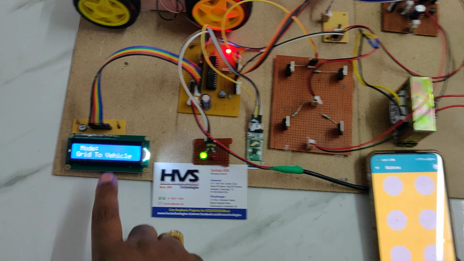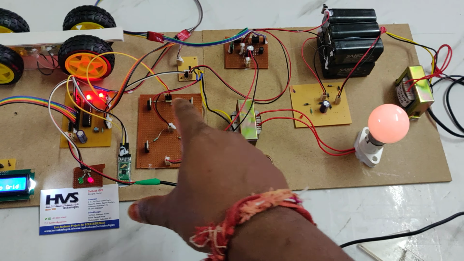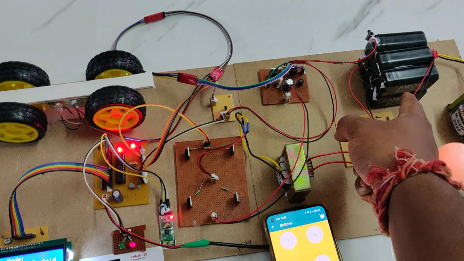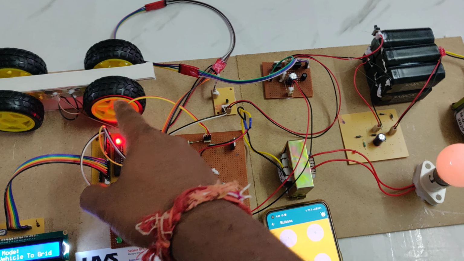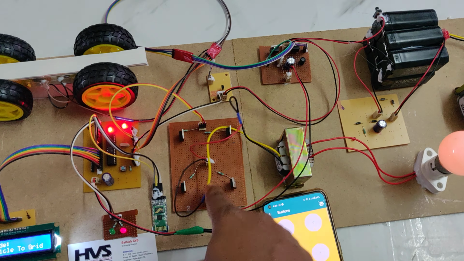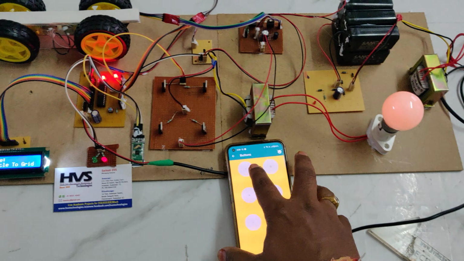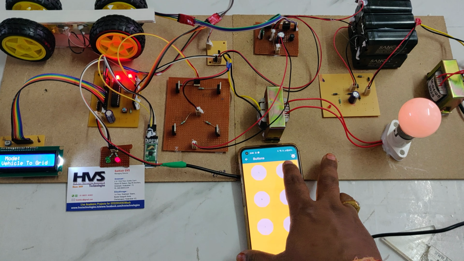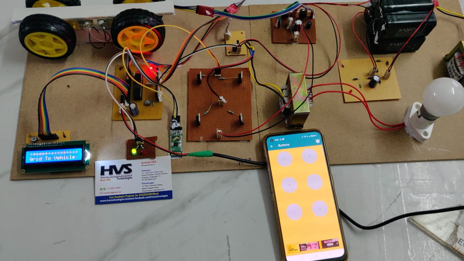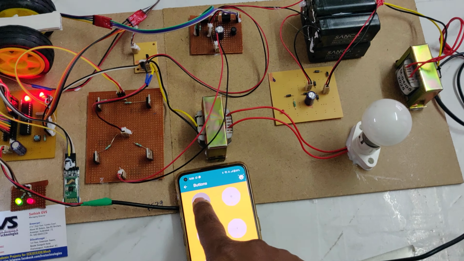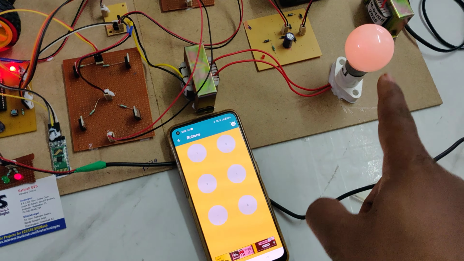So this is the vehicle section, and while we are controlling the vehicle to grid section, the battery is isolated from the vehicle section and connected to the H-bridge, and from there to the step up transformer and to this load section. When we are utilizing directly from the vehicle section, we just isolate that. 0 is grid to vehicle, and 1 is vehicle to grid section.